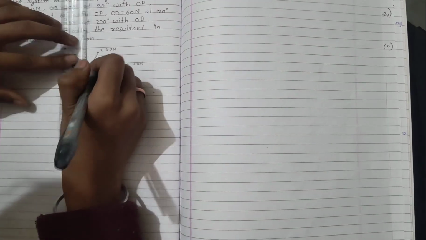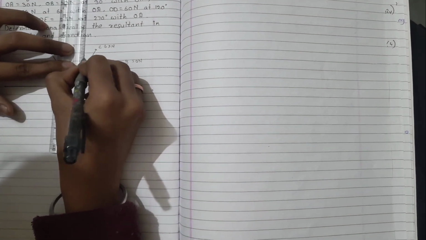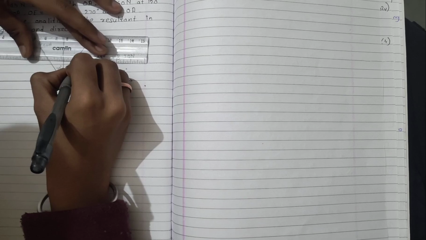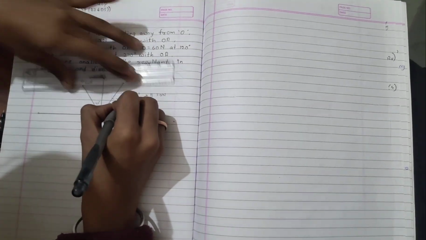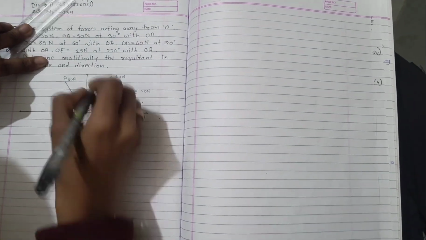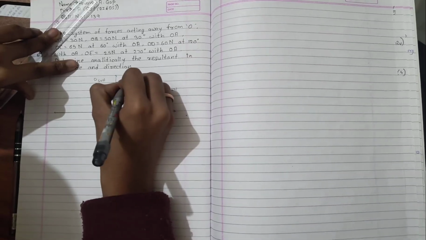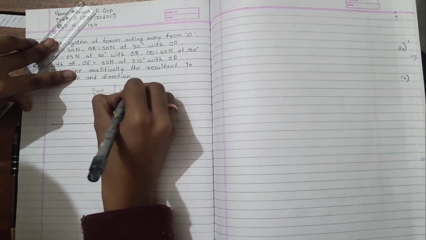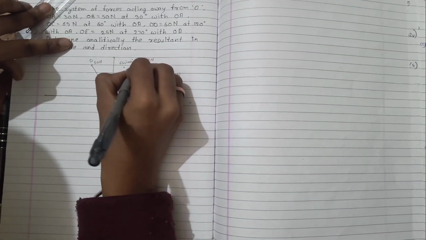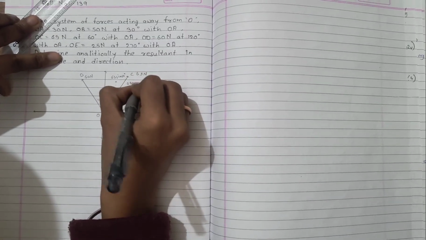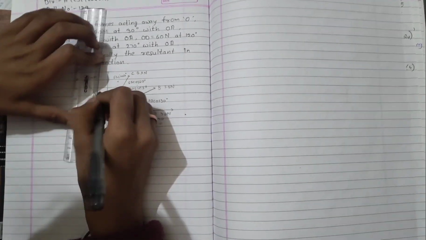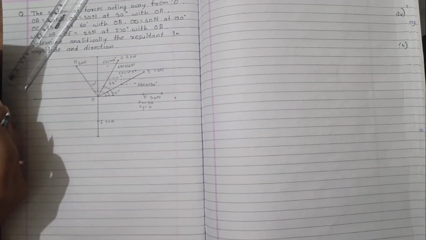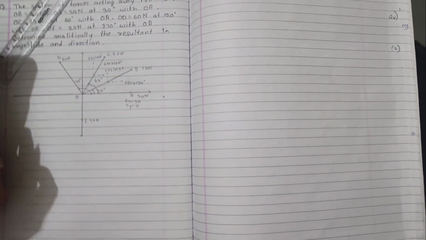Like that, at point C, 65 cos 60 and 65 sine 60. From the x-axis, 180 minus 120 is equal to 60.